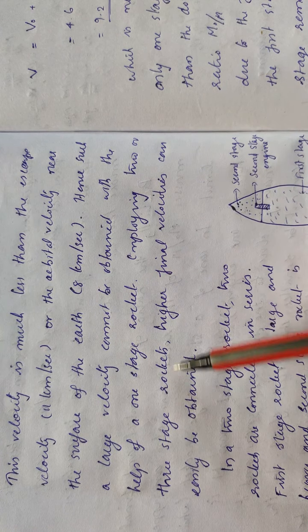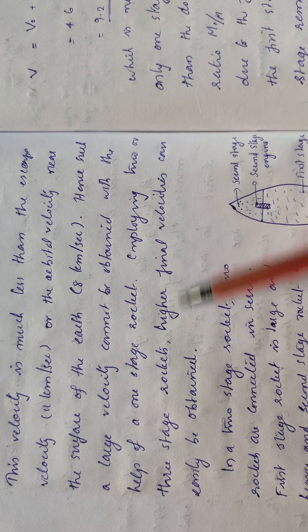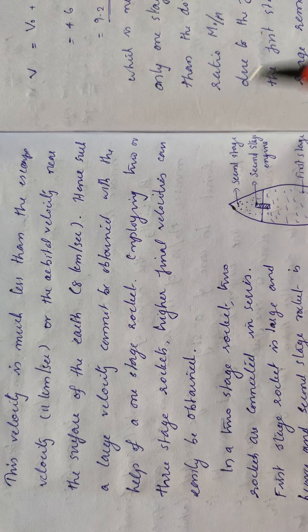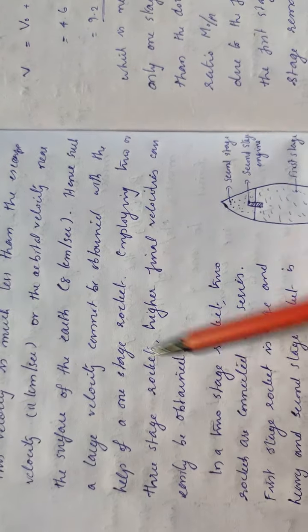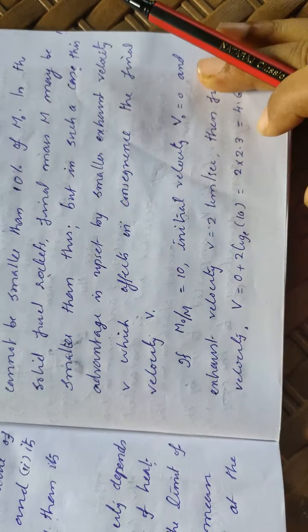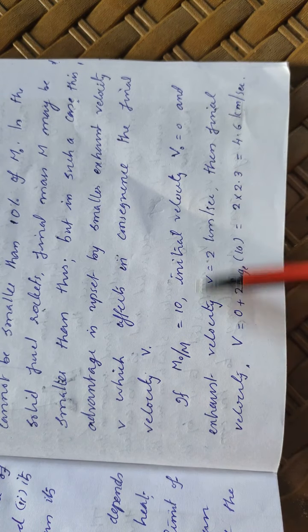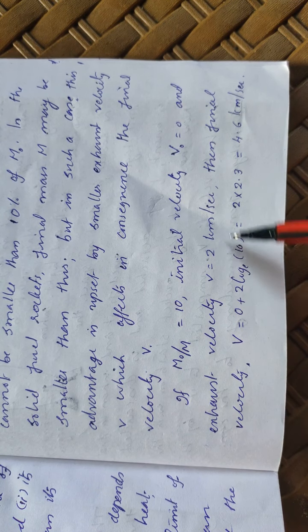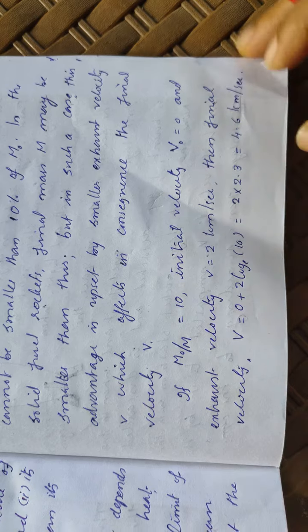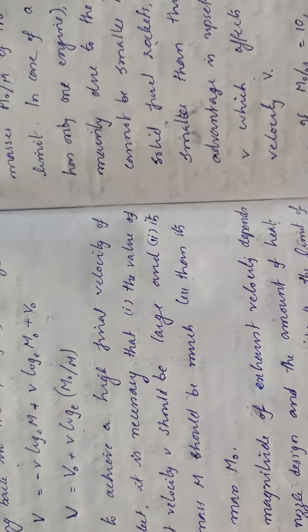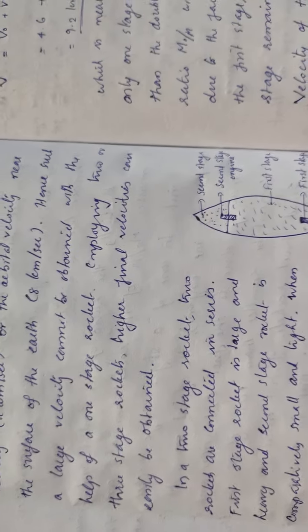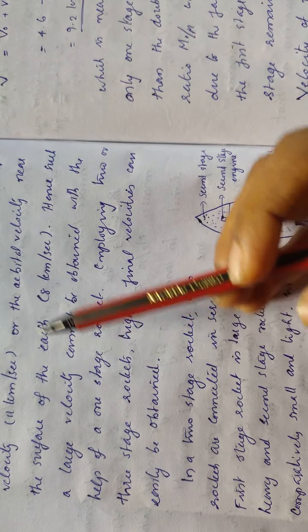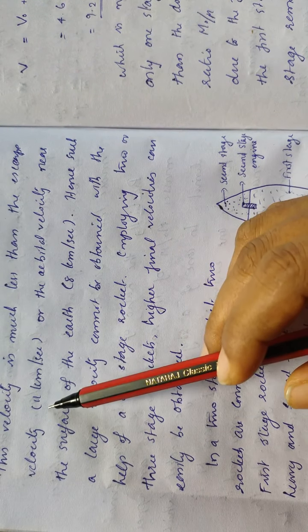Employing 2 or 3 stage rockets, higher final velocities can be easily obtained. By substituting the maximum values for exhaust velocity and mass ratio in the final equation of velocity, we get the maximum velocity as 4.6 km per second, which is very much less than the escape velocity.